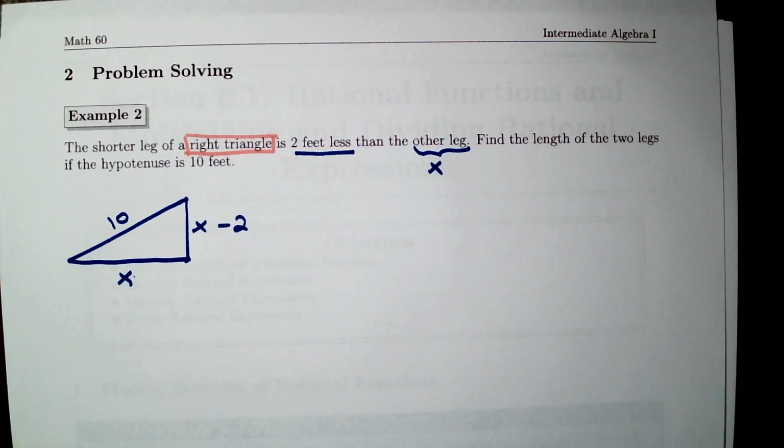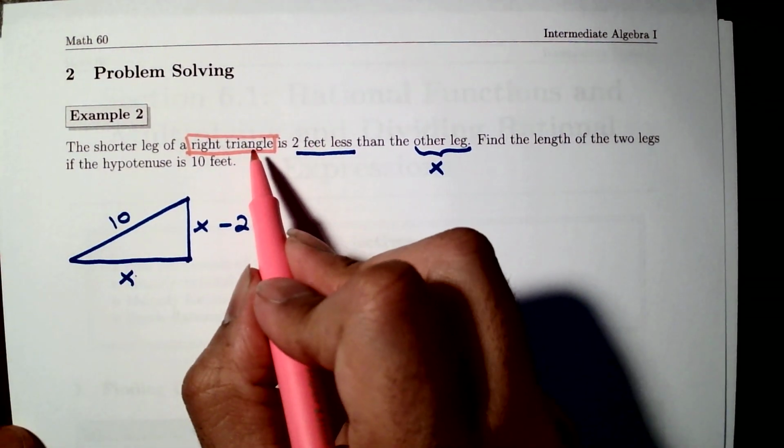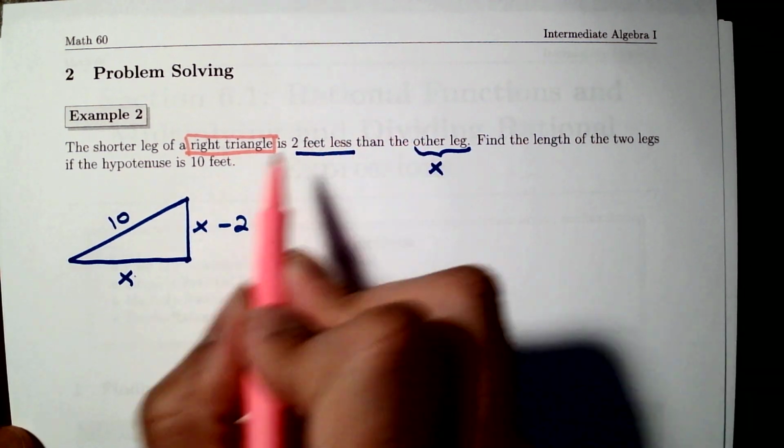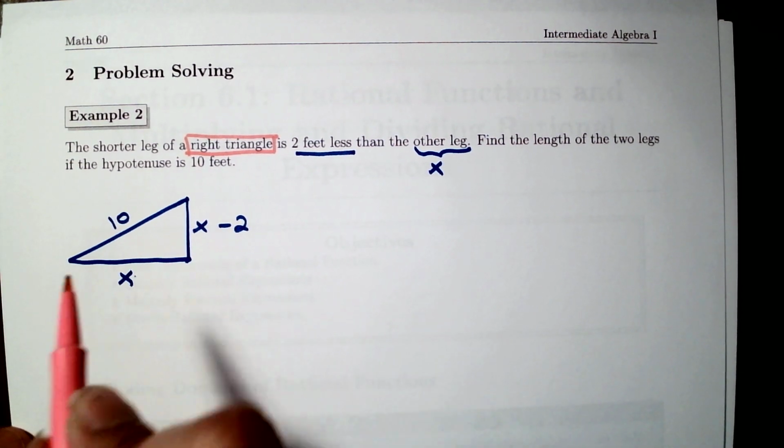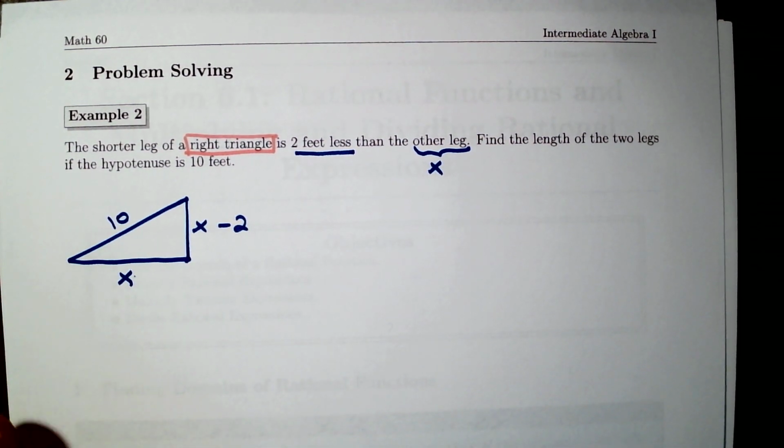So what are we going to use in this case? Well, there is a very powerful theorem that relates the sides of a right triangle and the length of the sides of a right triangle.